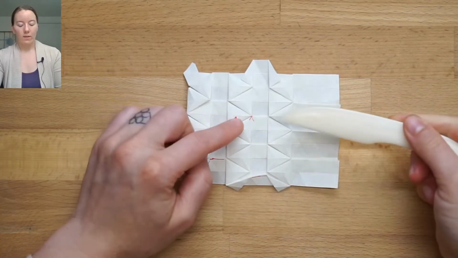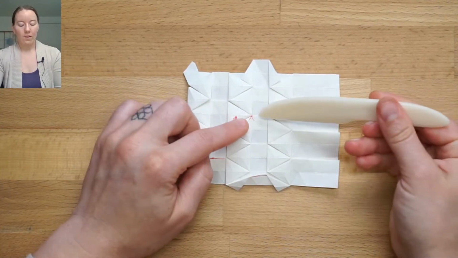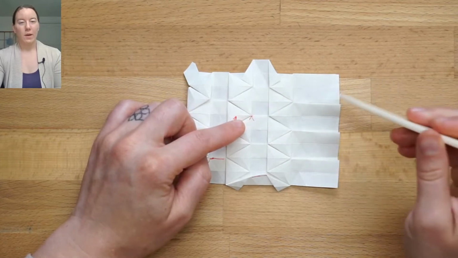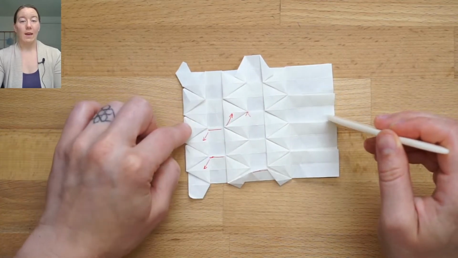So my center is a little further that way. So I would expect to have less paper at this edge than I had at this edge.